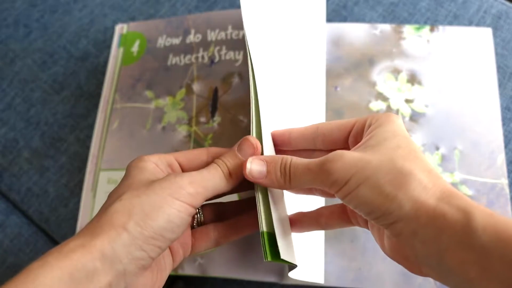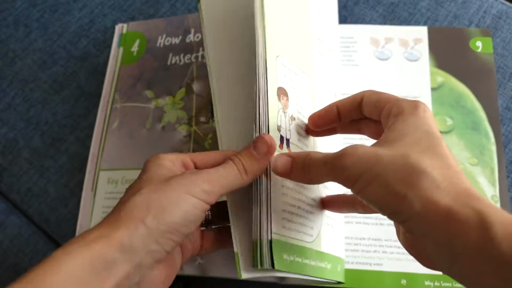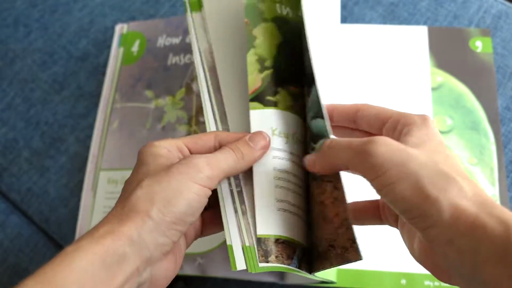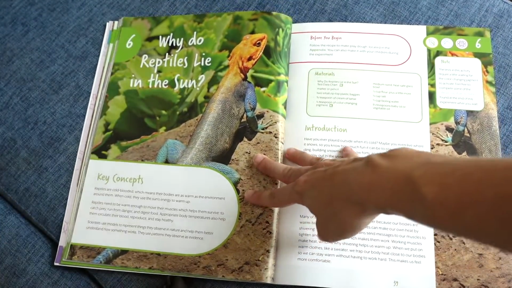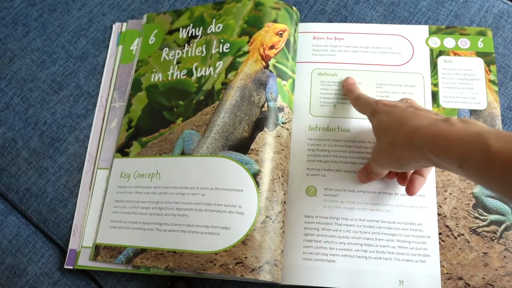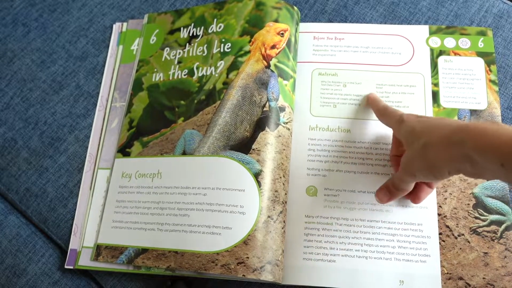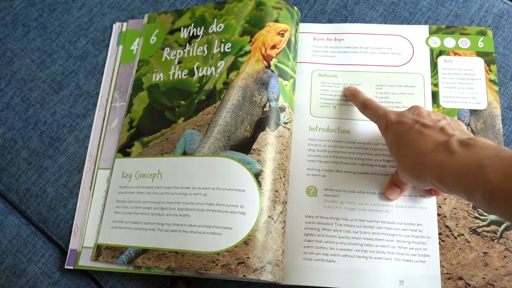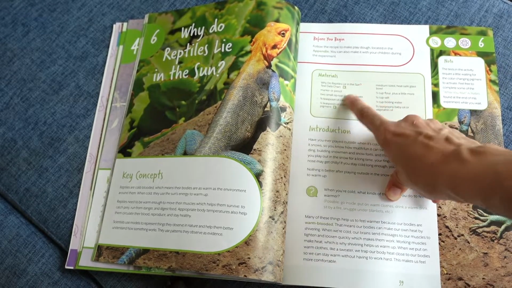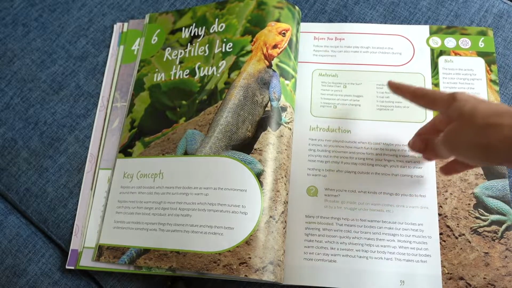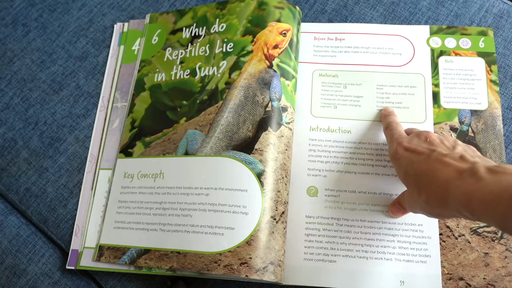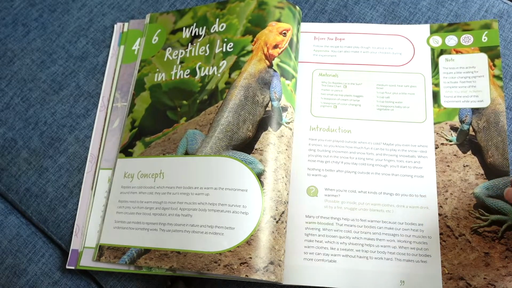I do want to show you. So we were looking at week 6. I'm going to go ahead to week 6 so we can see what that experiment was. Here it is. Why do reptiles lie in the sun? All right, so we have the materials list right here. So we need some piece of paper, we need a data chart from that paper packet. We need something from the kindergarten kit, from the kit right there, and then we need some household items as well.